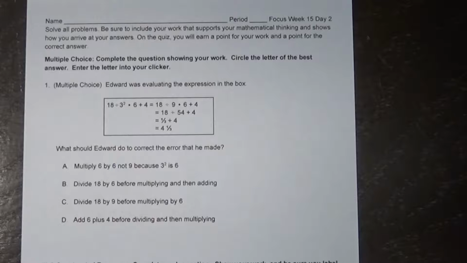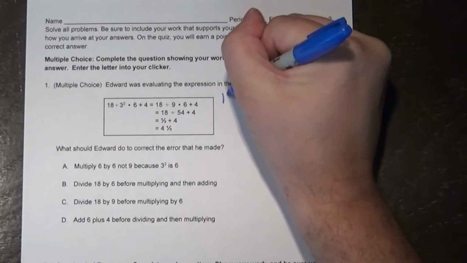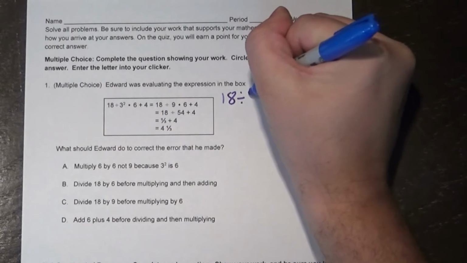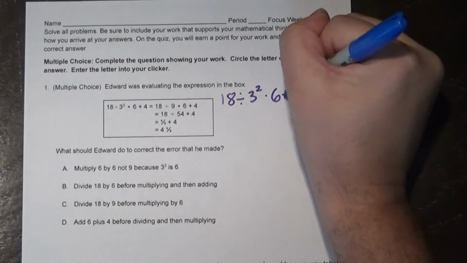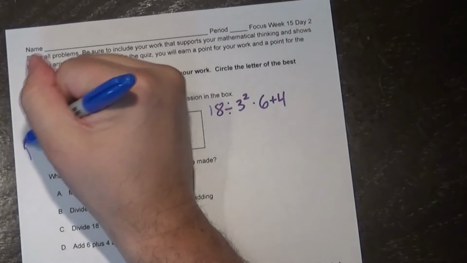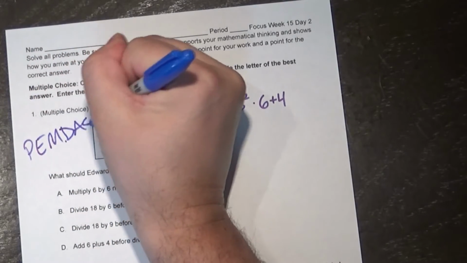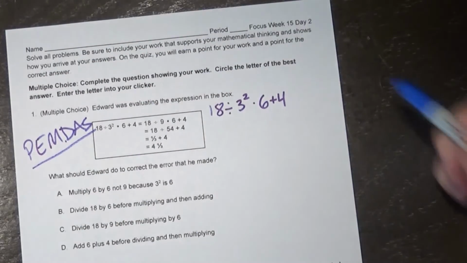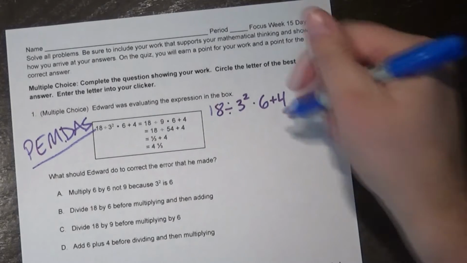So Edward has made an error here inside this box, and the best thing that we can do is actually to just do the exact same problem that Edward attempted to do, and that's going to help us to figure out where the error was. So the big key that I have here is my secret code word, PEMDAS. All right, so I think, is there parentheses? No. Is there exponents? Yes. So exponents is where I start.